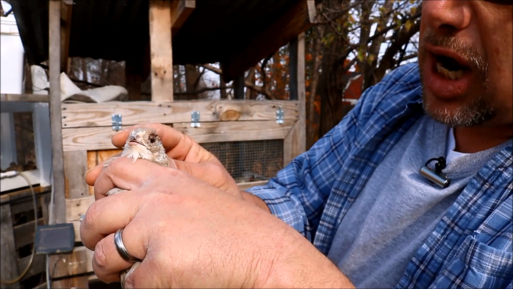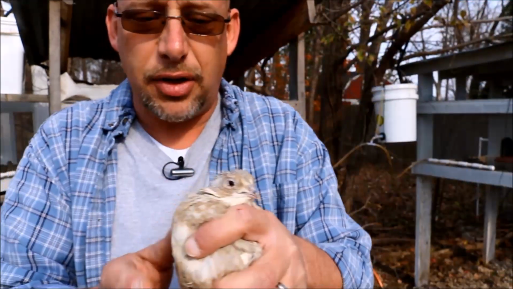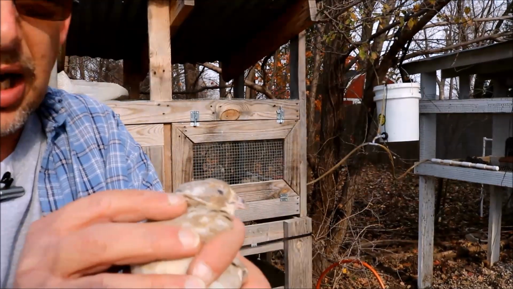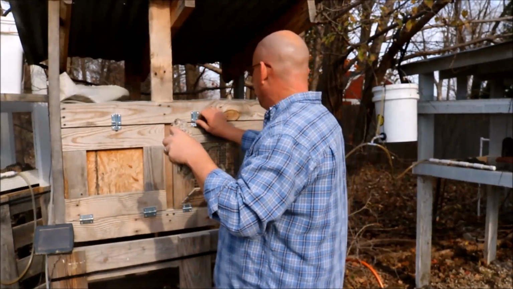That is a clear sign of aggression. The other bird's attacking this bird, or one bird probably in particular attacking this bird. The other side is just fine. He can see out of that just fine. So let me get him back in there. We'll talk about what to do with that.